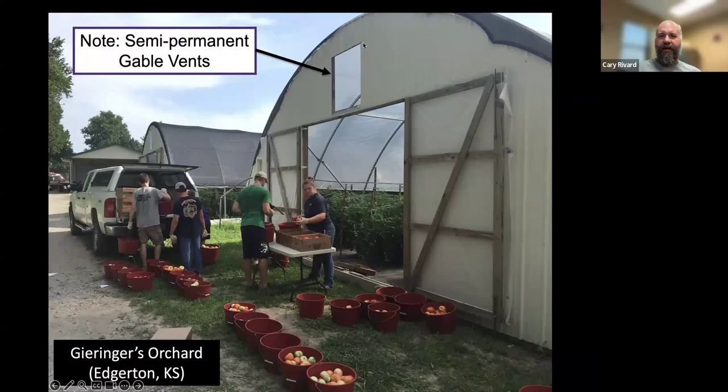I thought this was a creative gable vent. They basically just have a framed block that goes in there, and then they screw it in and they leave it, right? And then when it's finally warm enough that they don't need any more, they just take it back out. Now, keep in mind, these folks do not grow in the wintertime. They're only growing during the summer, and they're primarily growing tomatoes with these tunnels. So they're not going to need to open that gable vent a whole bunch like somebody that's growing spinach or greens during the winter.